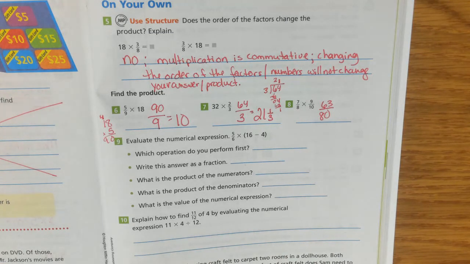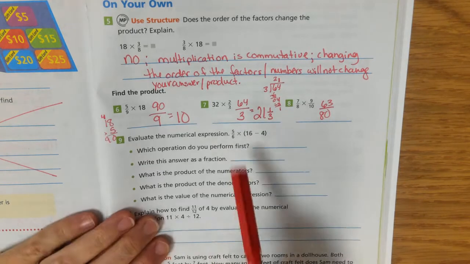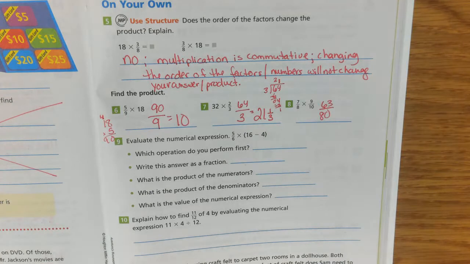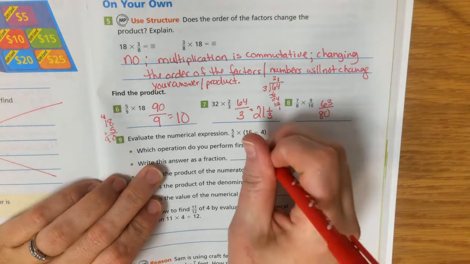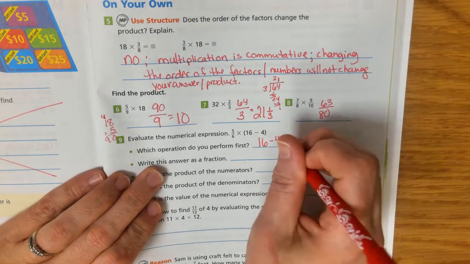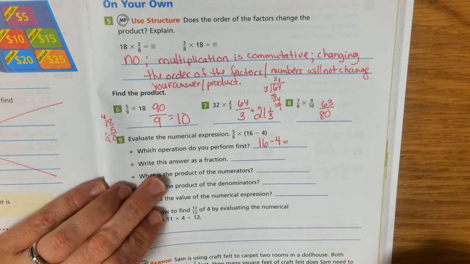All right, so we are going to evaluate this expression. So when we have something written like this, order of operations, what comes first? What would you always do in this situation? You're always going to do what's in the parentheses. The parentheses will always come first. So the first operation you're going to perform is 16 minus 4. And 16 minus 4 equals 12.